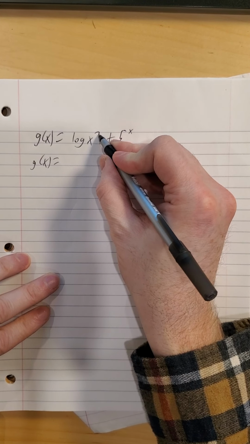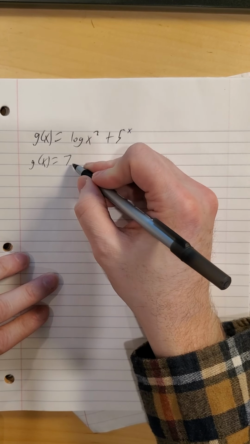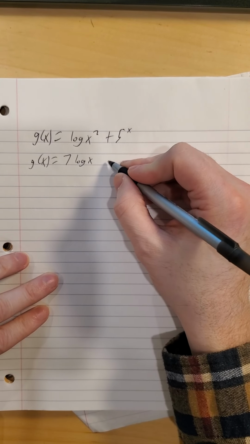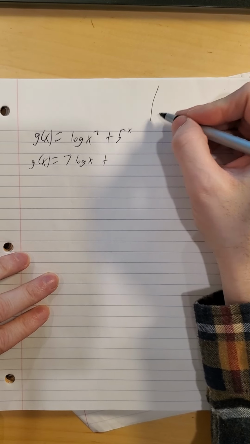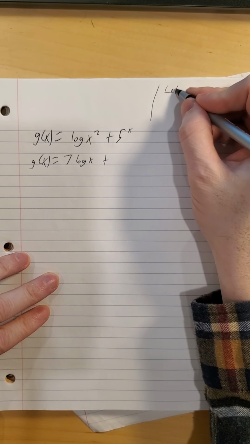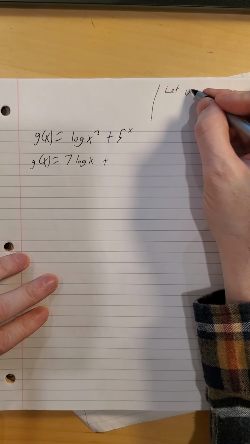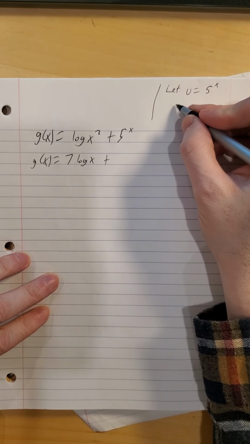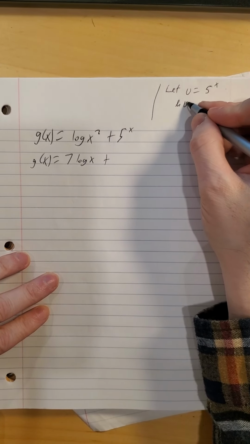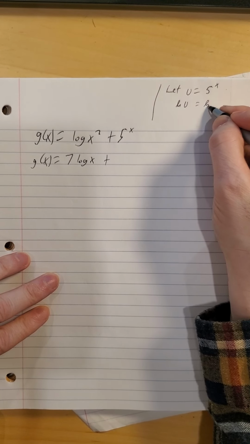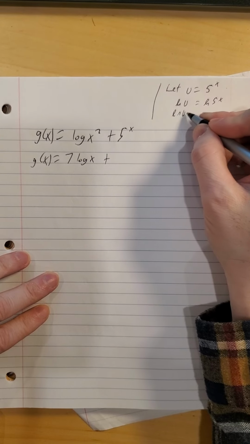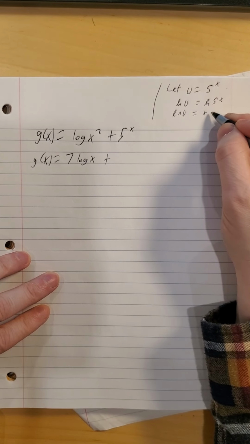That exponent is going to become a coefficient. So 7 log of x, plus 5 to the x. Let u equal 5 to the x. Take the natural log of both sides. Natural log of u is natural log of 5 to the x. The x now becomes a factor.